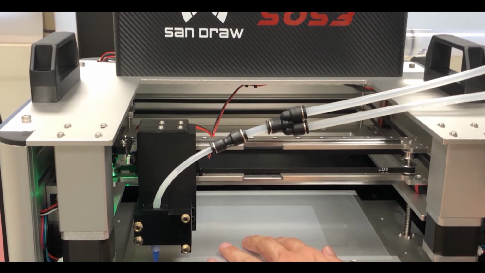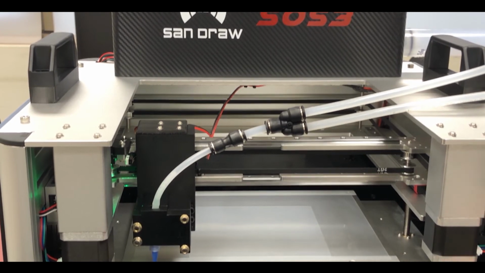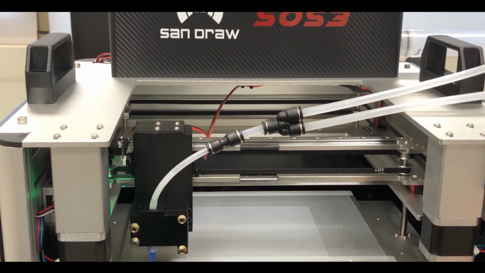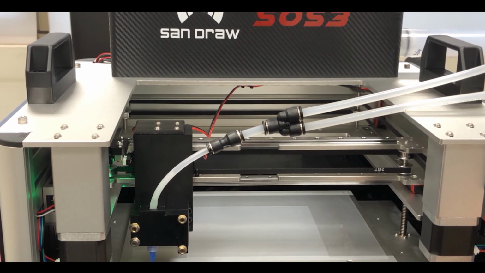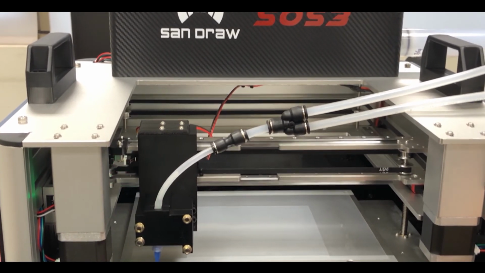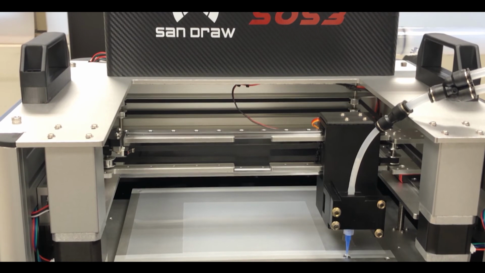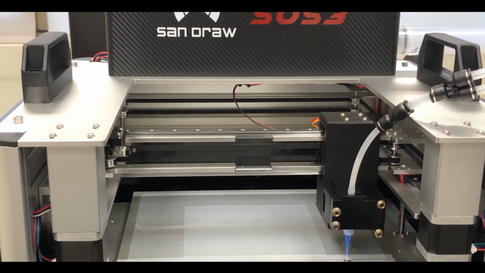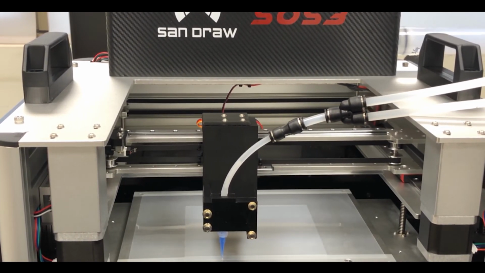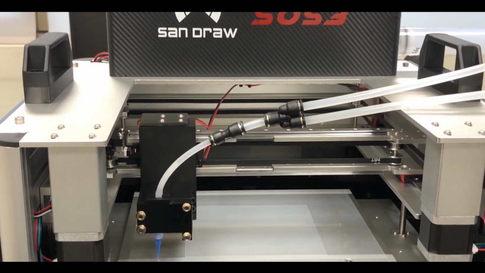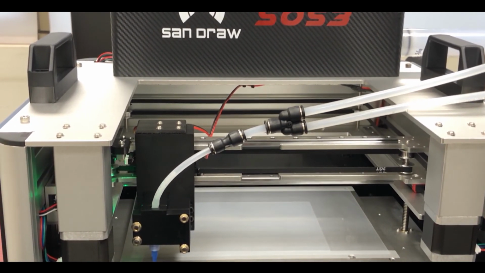And then after we put it and fix it, we press the Home Z button again to return to 0. After that, we can start to print.